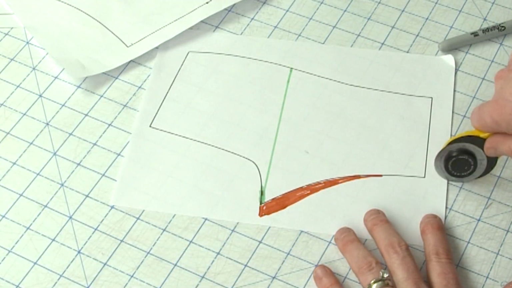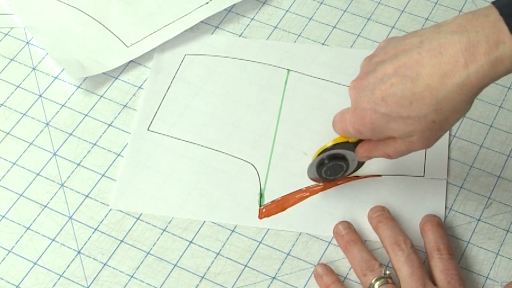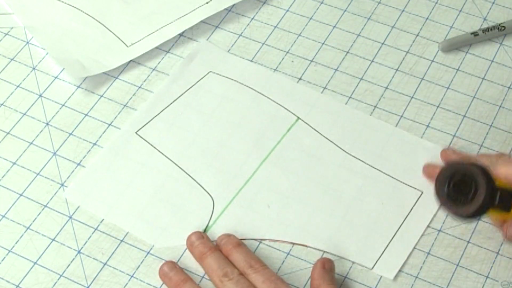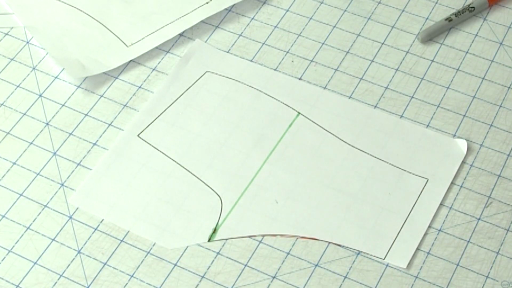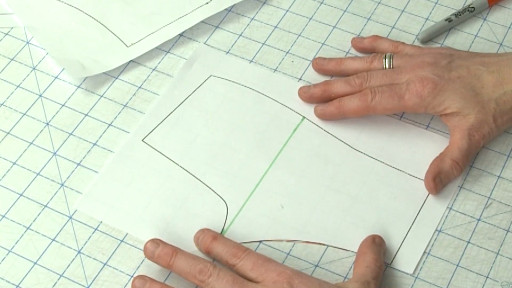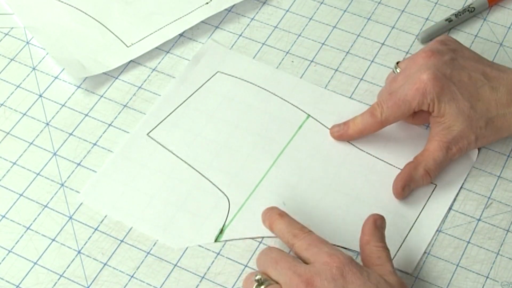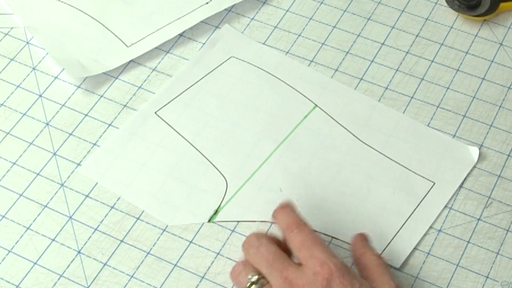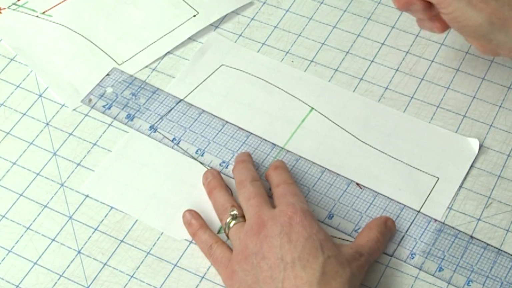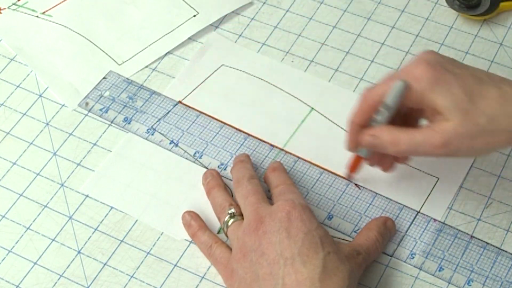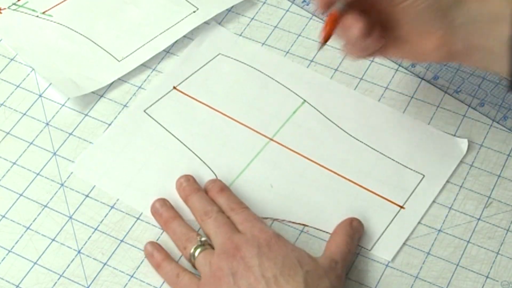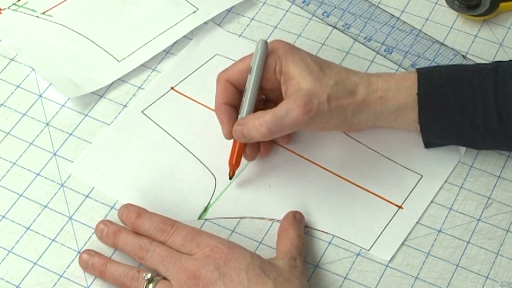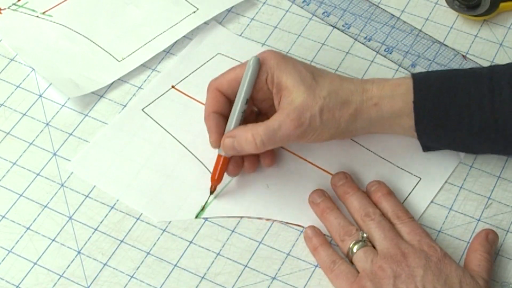All right, so let me cut this off. I'm just going to cut off what I did to it before just to keep it easy. Okay, so let's say we need more horizontal room, but the thigh already matches our upper thigh. Along my vertical grain line, I'm going to measure how much I want to add to my horizontal space.